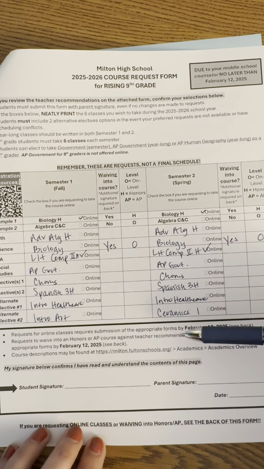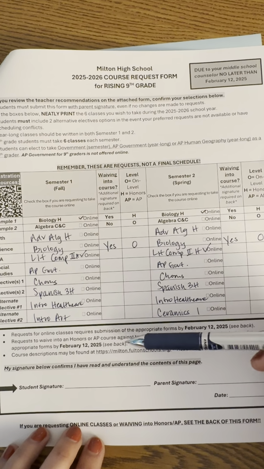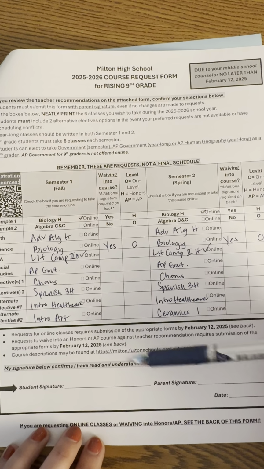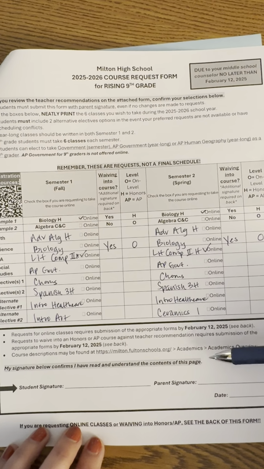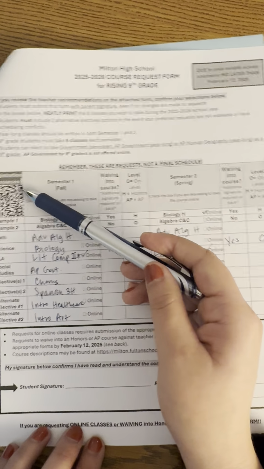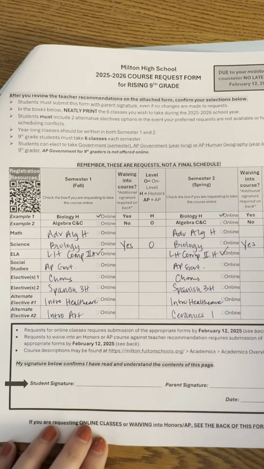Request to waive into an honors or AP course against teacher recommendation does require submission of the appropriate forms on the back. And then all course descriptions are found on our counseling website. On our Milton website. It is also on the counseling website, but you can find it under academics as well as on the counseling page. You could also just use the QR code up here that I mentioned before, and that will route you to all of the course descriptions.